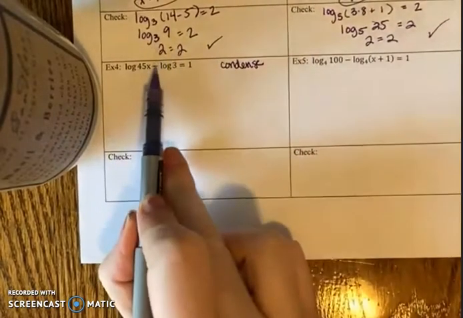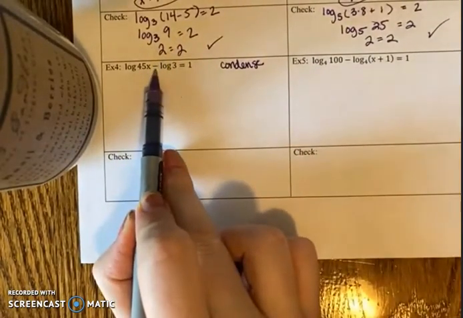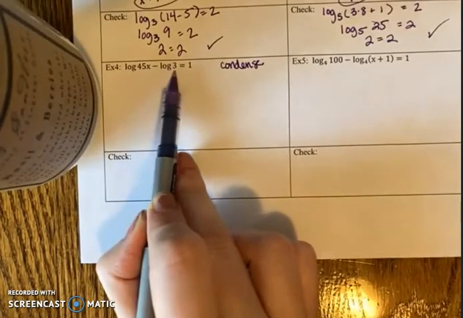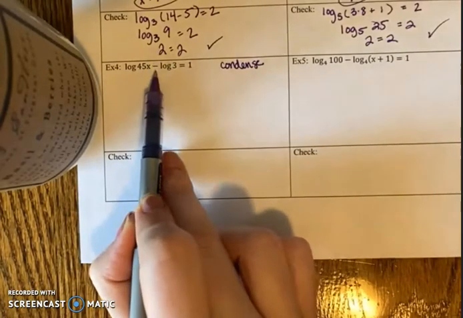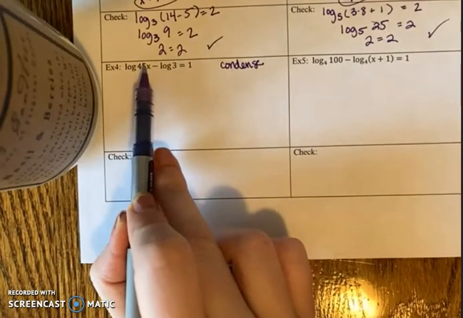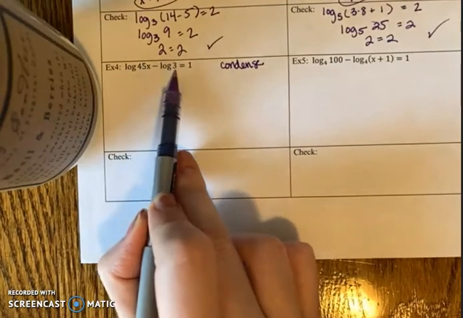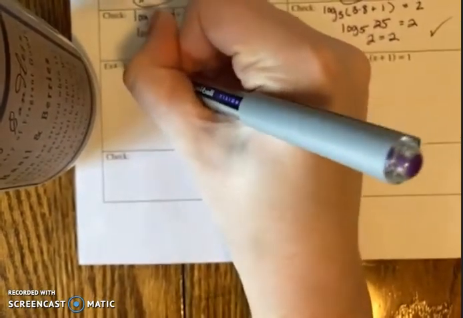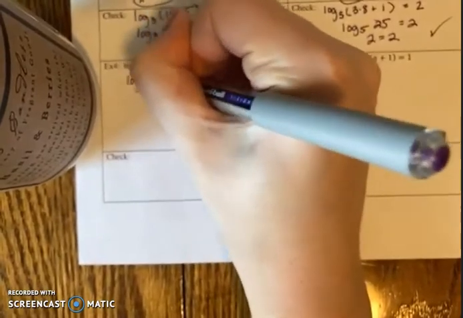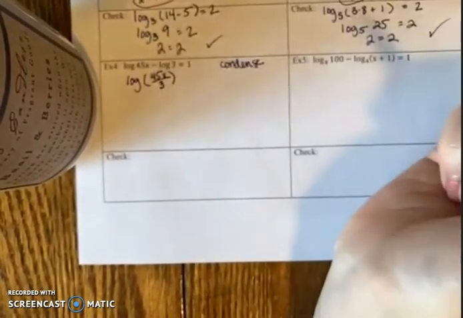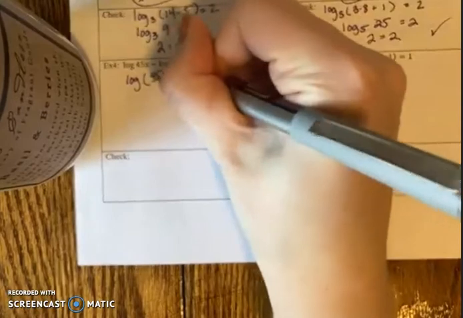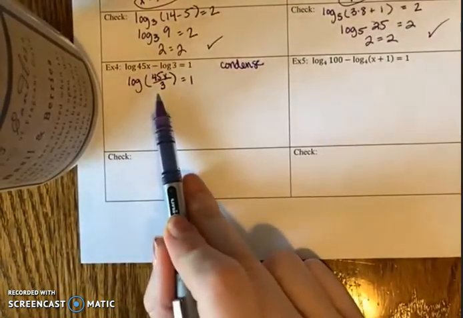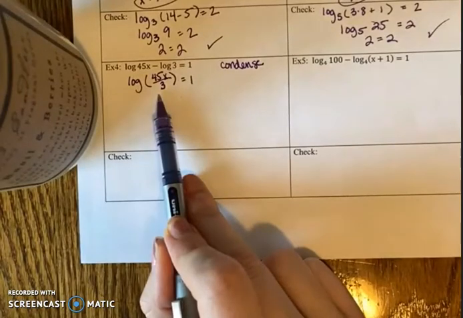If this were addition, I would use the product property, which is where I multiply these two together. However, this is subtraction, which means I need to divide 4x by 3. So I have log of 4x over 3 equals 1. So again, I've condensed the left side of the equation using the quotient property.